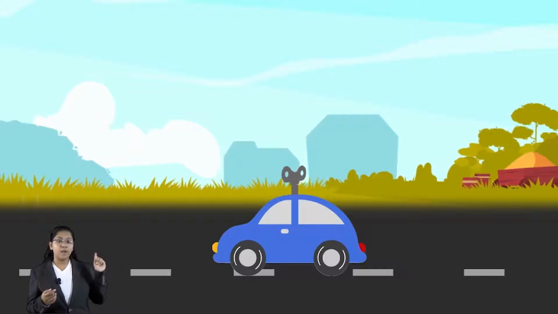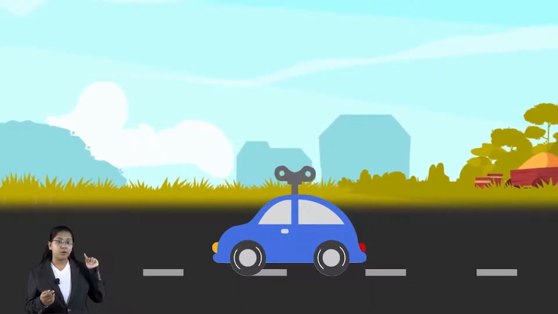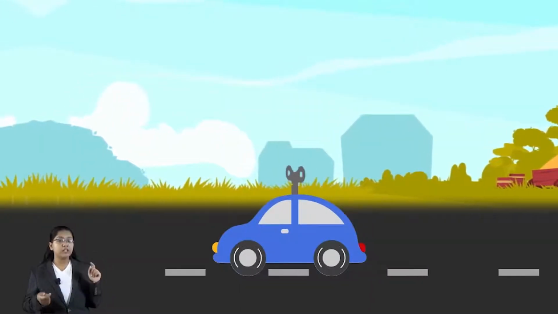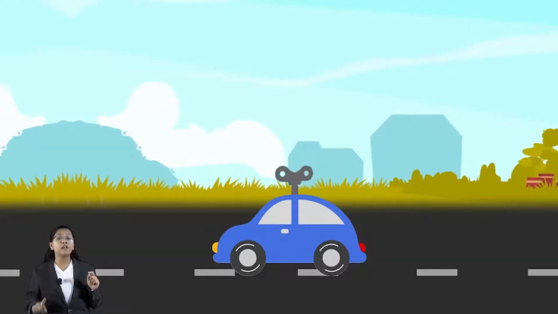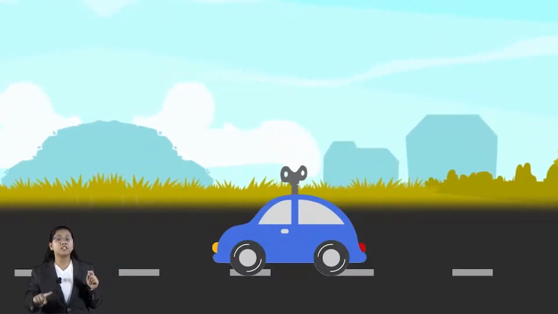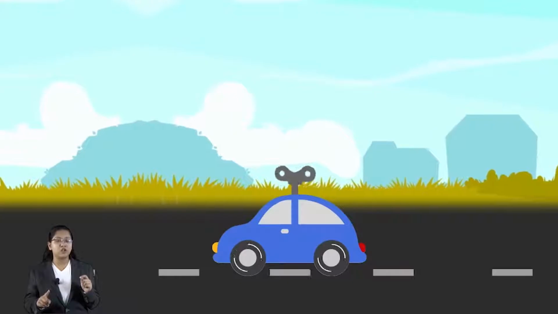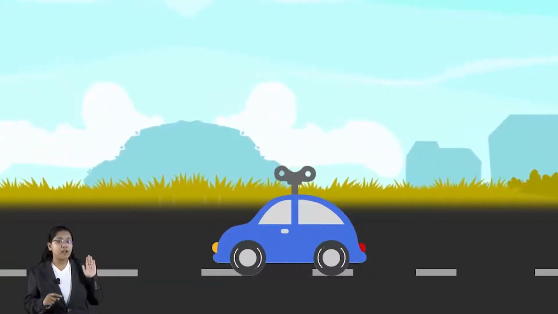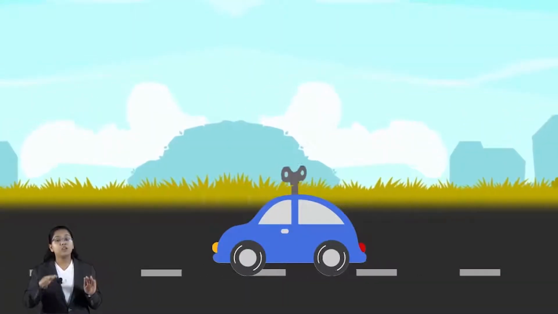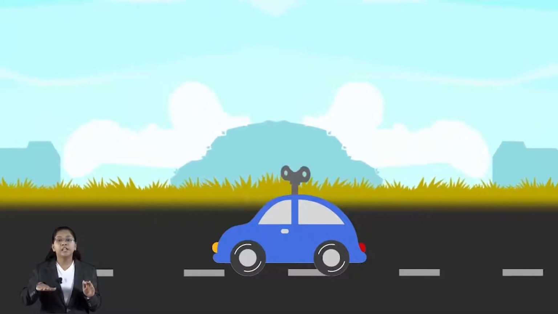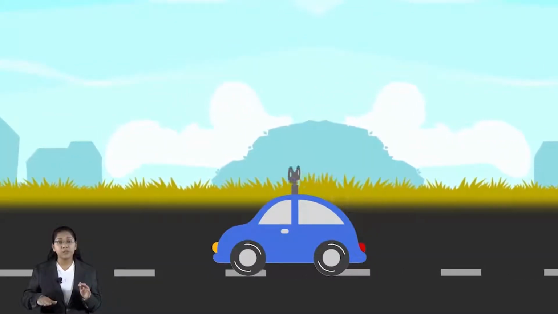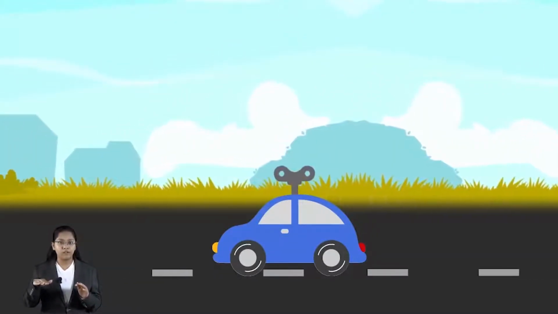It is going, but see, the moment the car is moving, the key is also rotating, but in the opposite direction, that is, anti-clockwise. What does it mean? While it is moving, the spring is getting decompressed, means the spring is coming up, right?